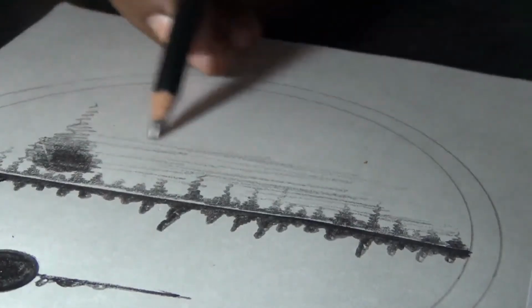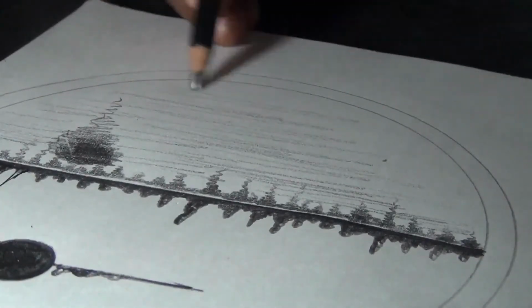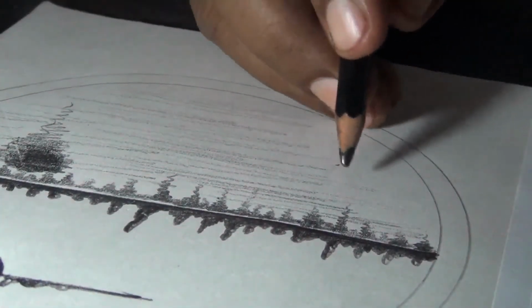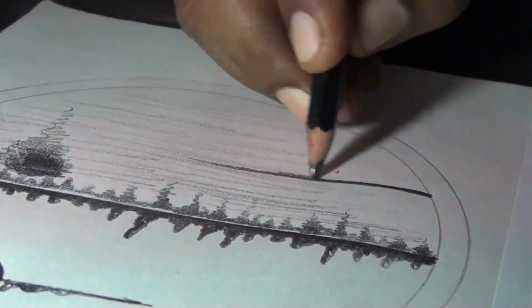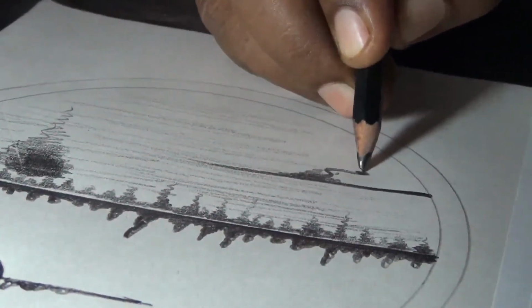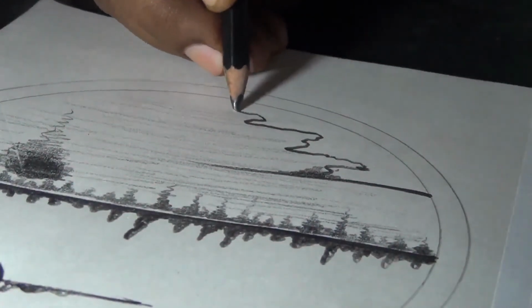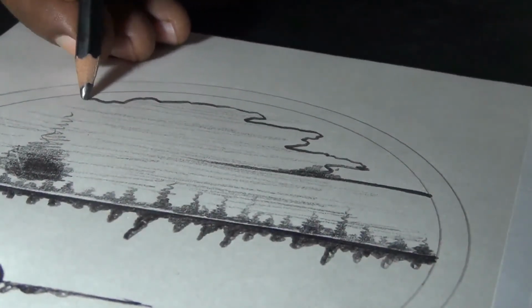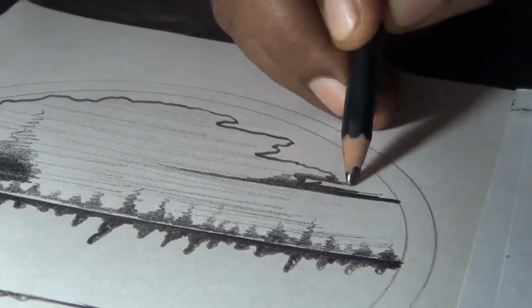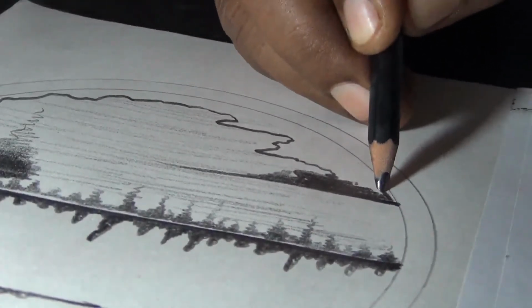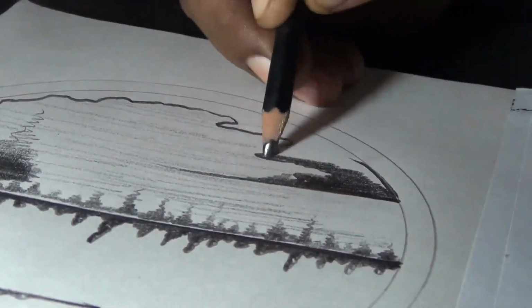Okay, some land part. Filling all the areas, giving dark tone. This is the land part I am showing here.